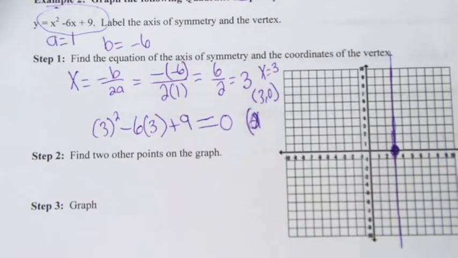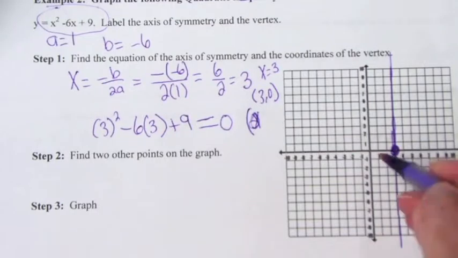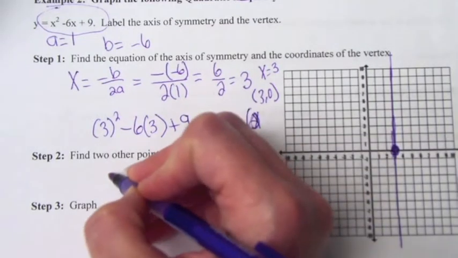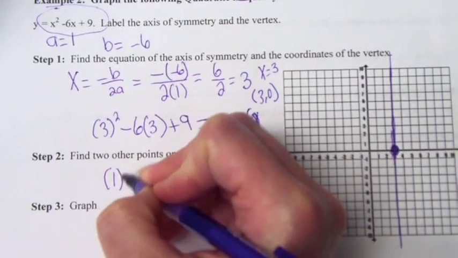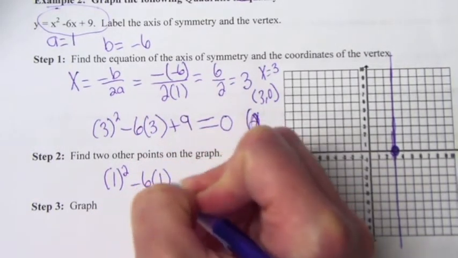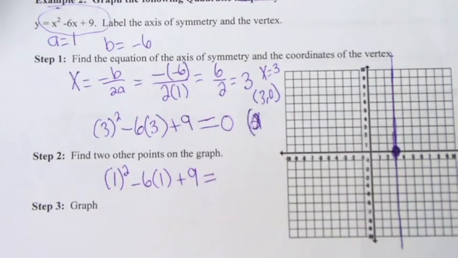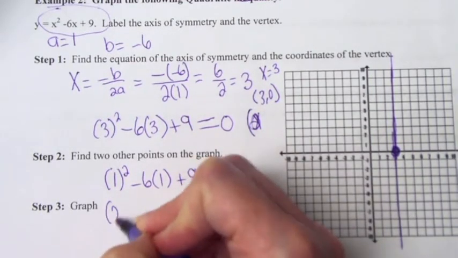Okay, so now we need to find 2 other points. Which 2 x values do you think we should plug in? Any ideas? 1 and 2. Either 1 and 2 or 4 and 5. It doesn't matter. You want both of them to be on the same side. I guess it doesn't really matter, but I find it easier if you just pick 2 on the same side. So we'll just do 1 and 2. So we have 1 squared minus 6 times 1 plus 9. That's going to give us one of our points. And we're going to do the same thing with 2.